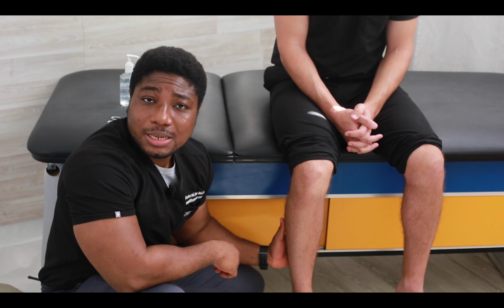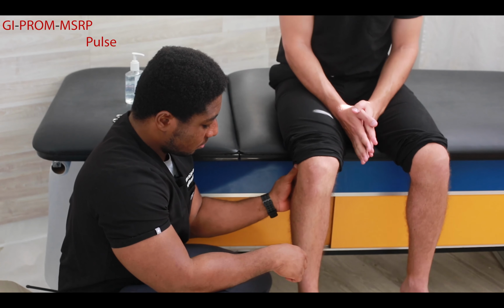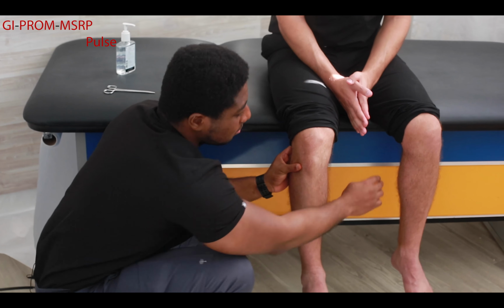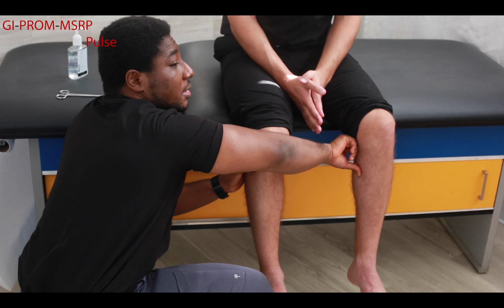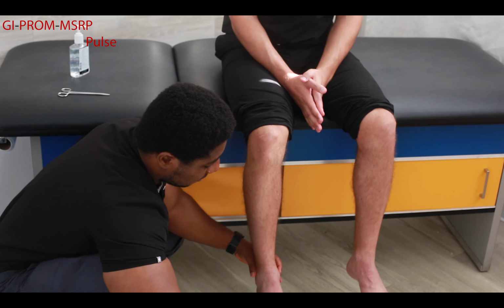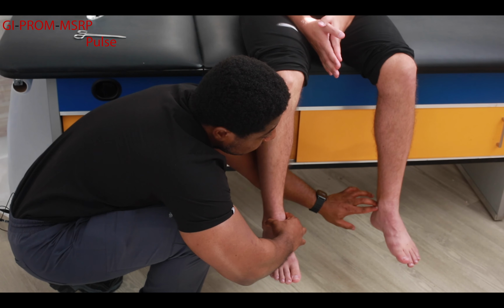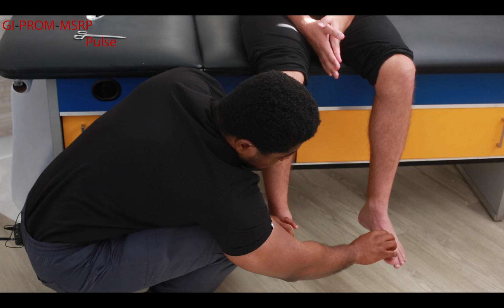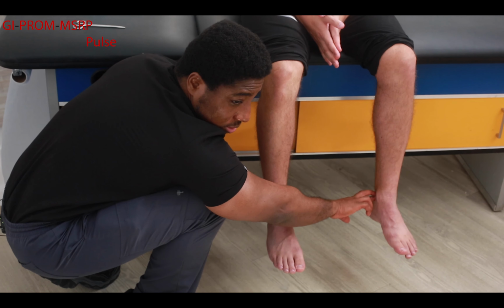So I'm going to go ahead and check for the pulses. Popliteal, I can feel it a little bit. Dorsalis pedis, both sides, compare, which I can feel. Excuse me, this is a posterior tibial, not dorsalis pedis.